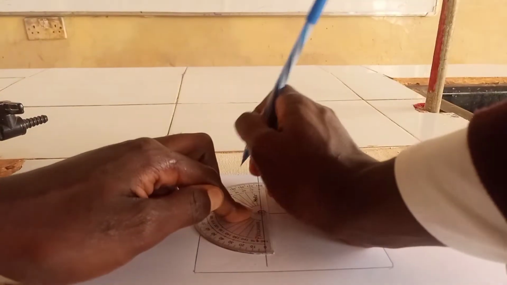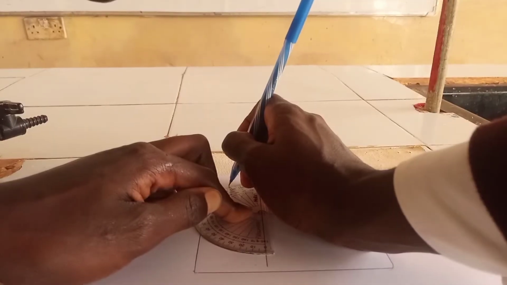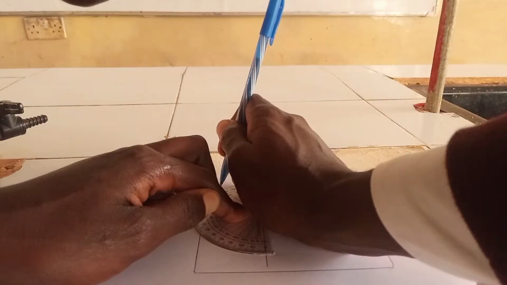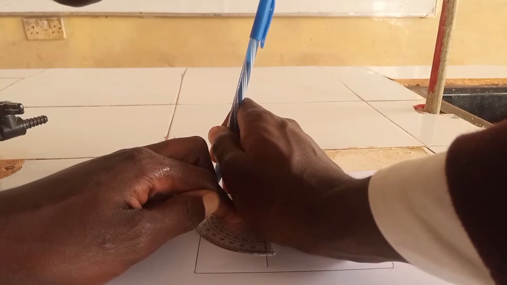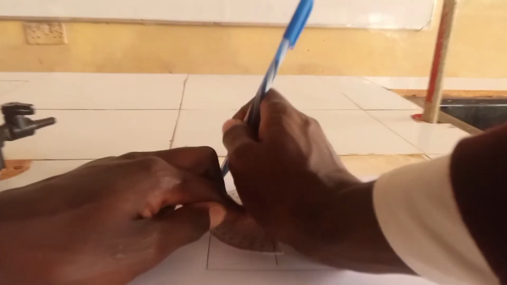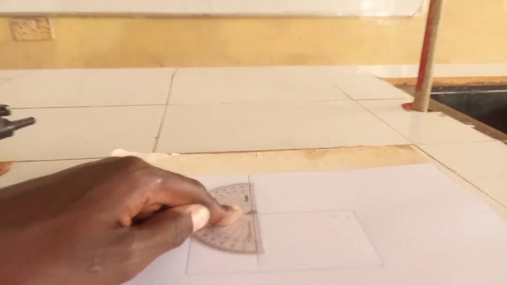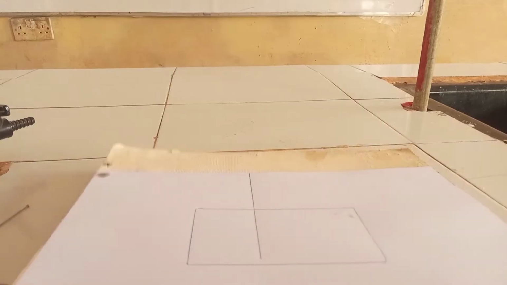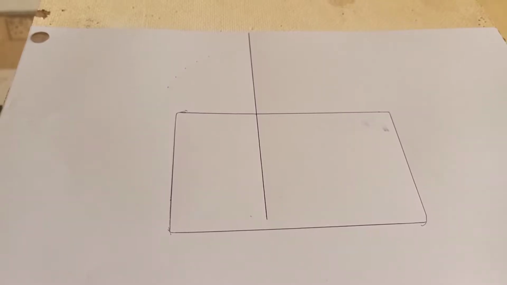Maybe I can start, I can mark the angles 20, 30, 40, 50, 60, and 70. So I have marked the angles. I have marked the angles there.